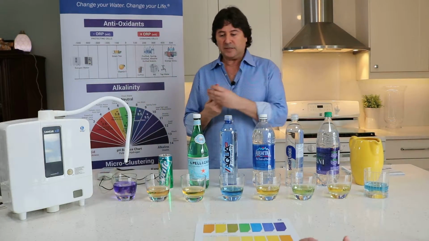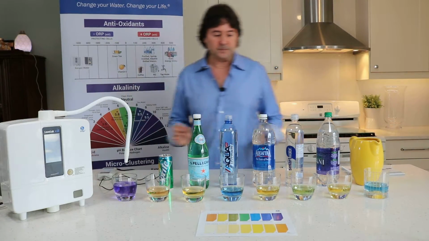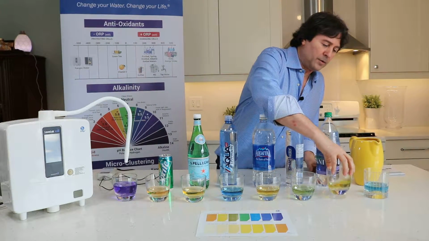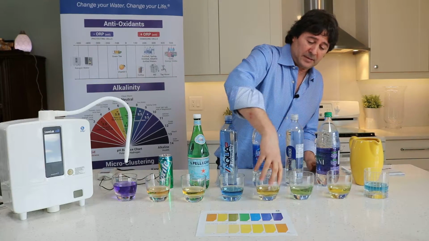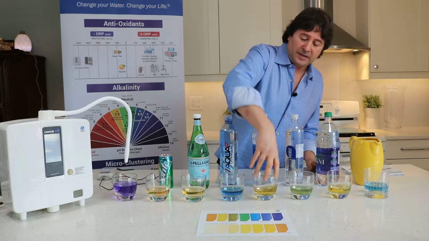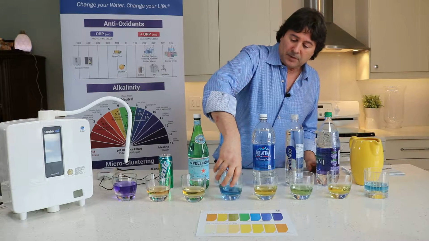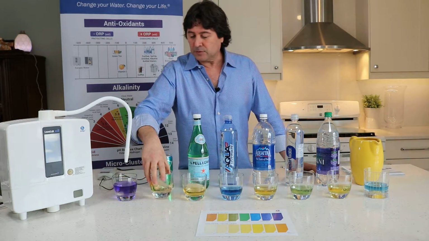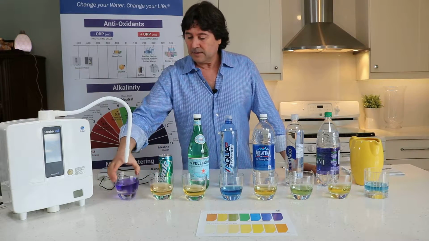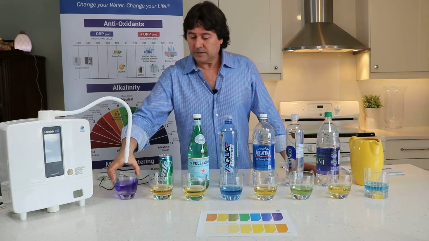Now, as you can see with the chart, our waters are this level of acidity. When we talked about the amount of free oxygen available to us with this, it's really clear to see.